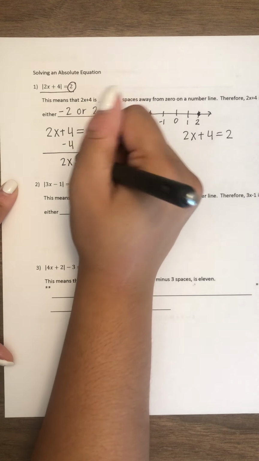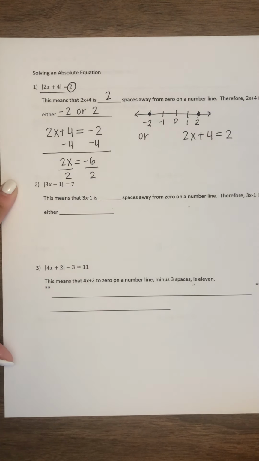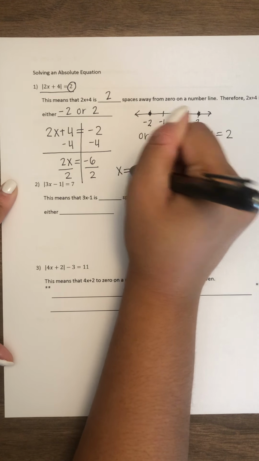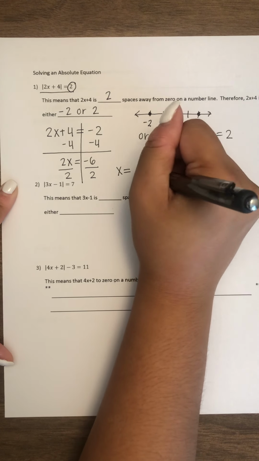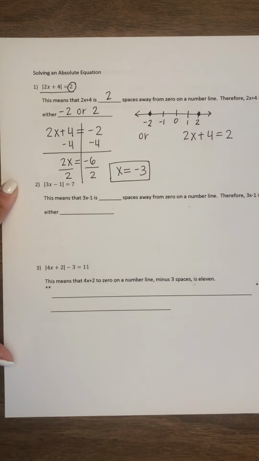I'm going to divide 2 on both sides, leaving me with x equals -3. So that is one of my possible answers.